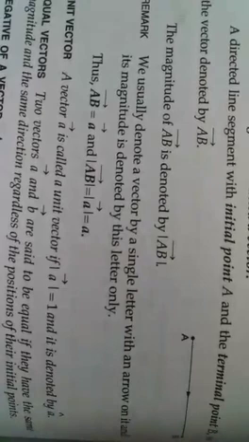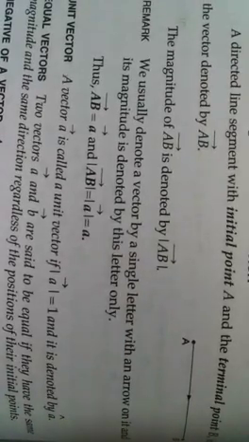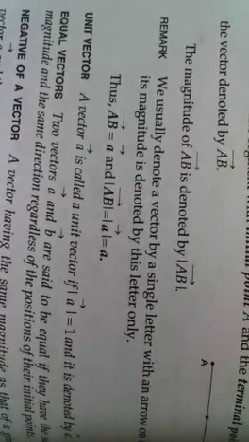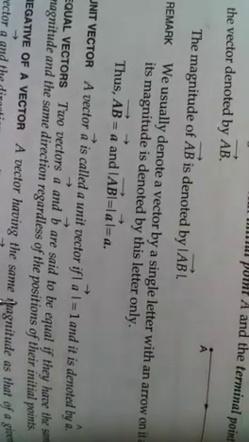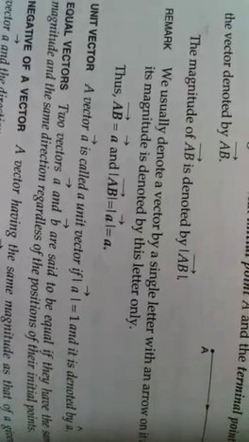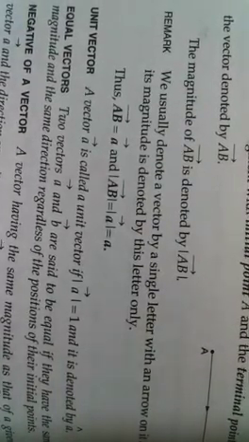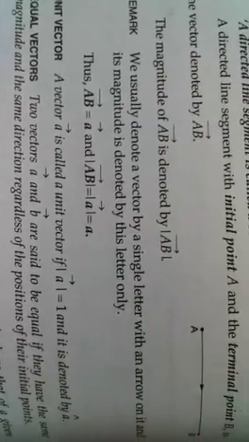Then we should learn what equal vectors are. Two vectors a and b are said to be equal if they have the same magnitude and the same direction, regardless of the position of their initial points.